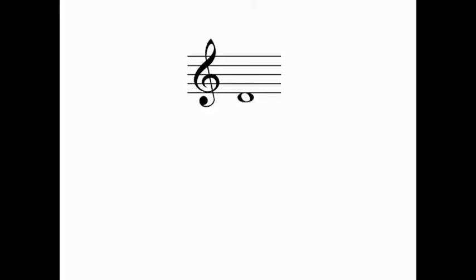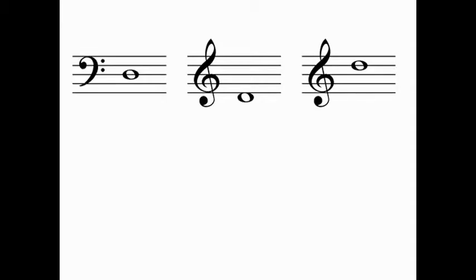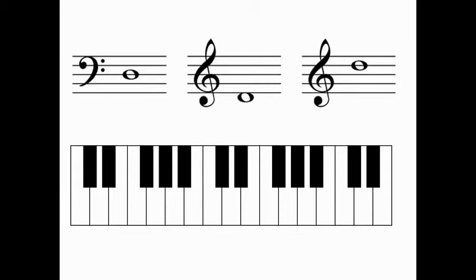Remember in our previous videos when we were looking at reading and writing pitch, we discovered that we could write the note D in 2 places on the treble clef stave and in 1 place on the bass clef stave. Well, when a pianist reads this note D, they will push the key that sits between the group of 2 black notes.